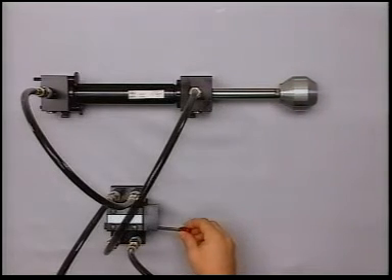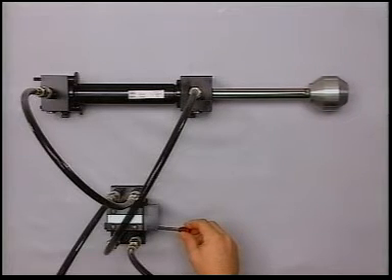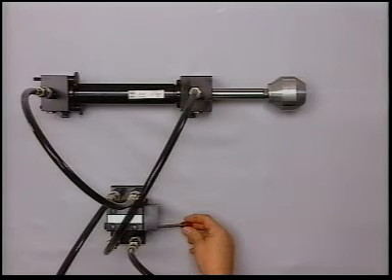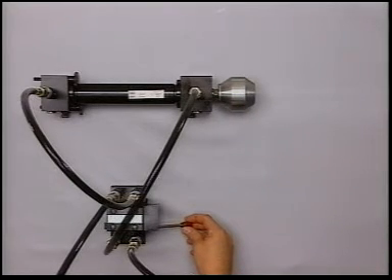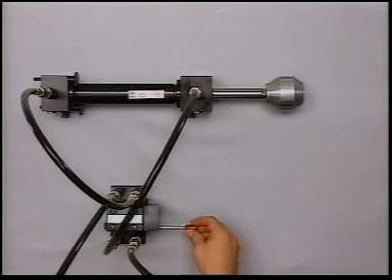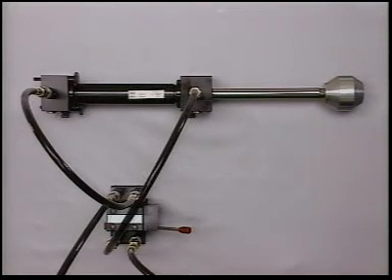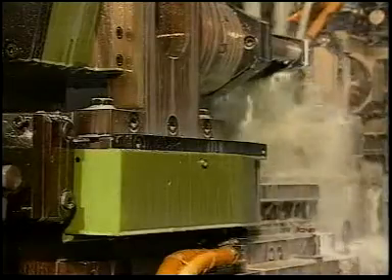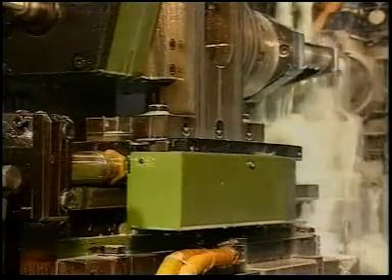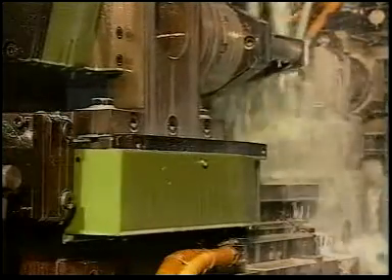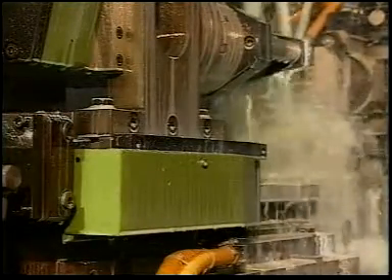In the second phase, the piston continues to advance, but only half as fast. In practice, this means that a tool can advance rapidly, do its work slowly, and retract rapidly. This shortens machine cycle times.